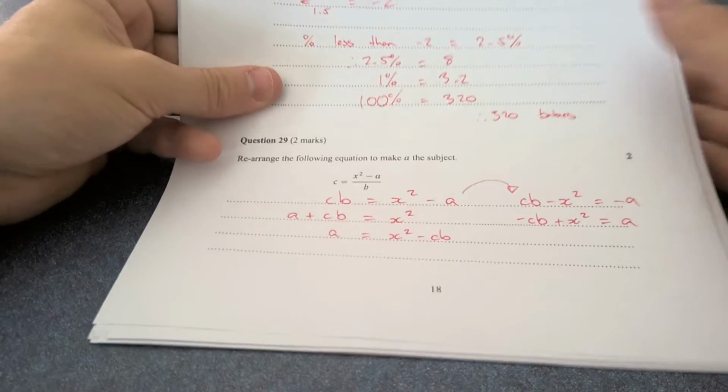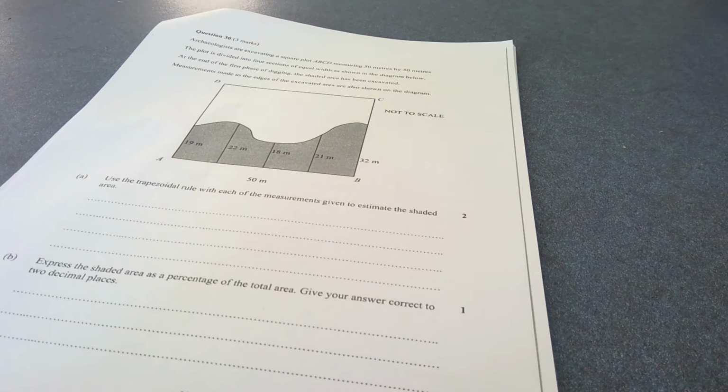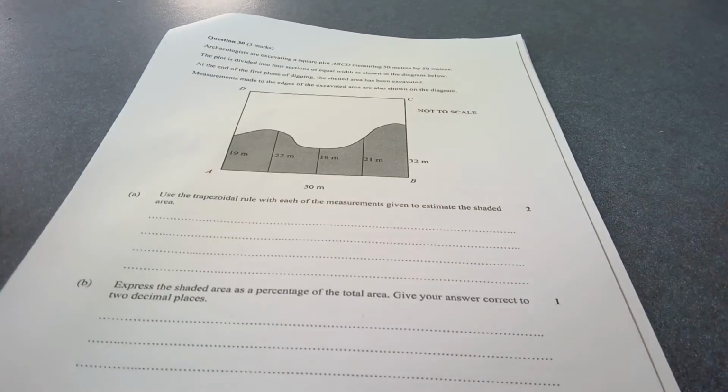All right, going into this next question, when I saw this question, I was a bit surprised because it's just the trapezoidal rule done 4 times, and I think that's kind of a waste of time.